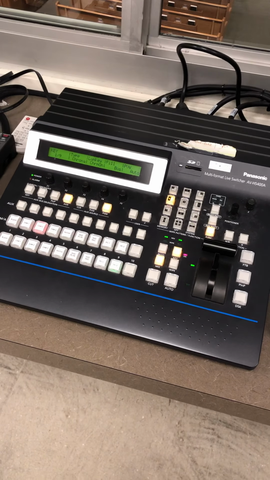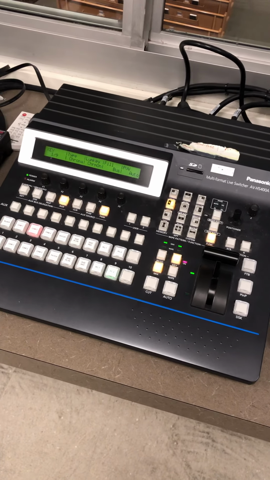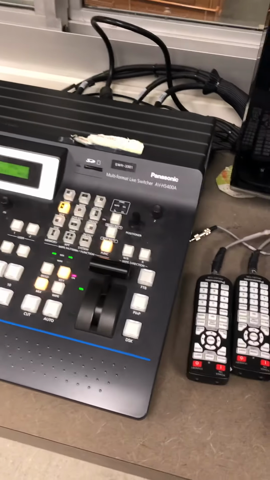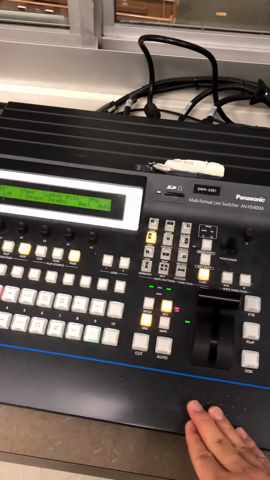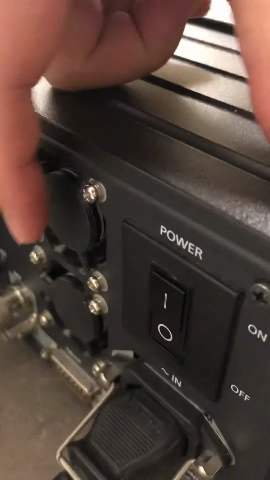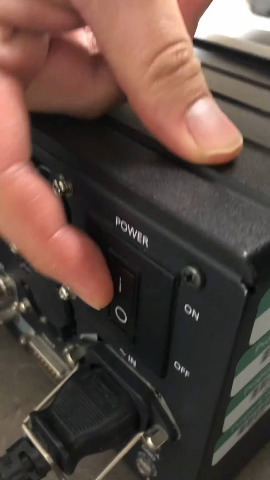This is the switcher tutorial. Over here is our switcher. So this needs to be turned on to begin. And the button is right here. Power on and off.